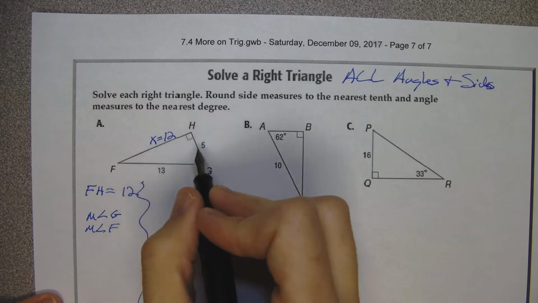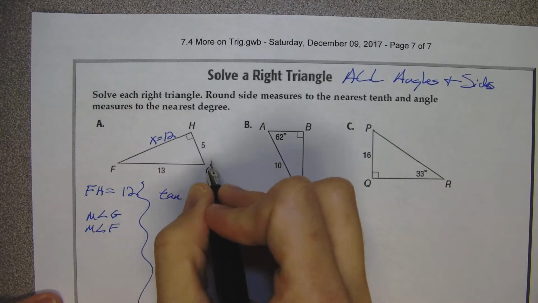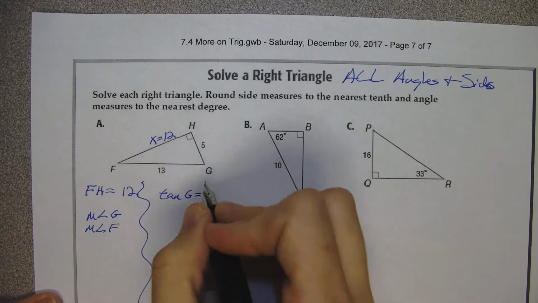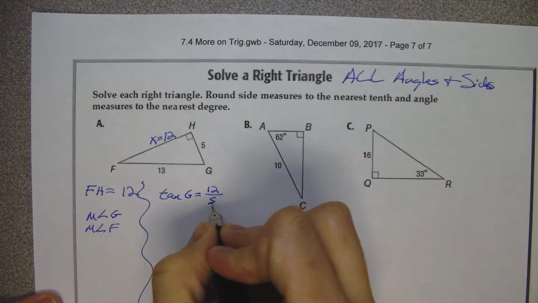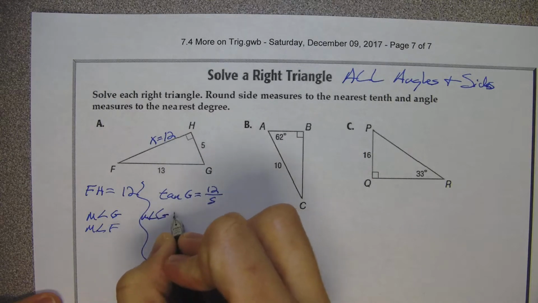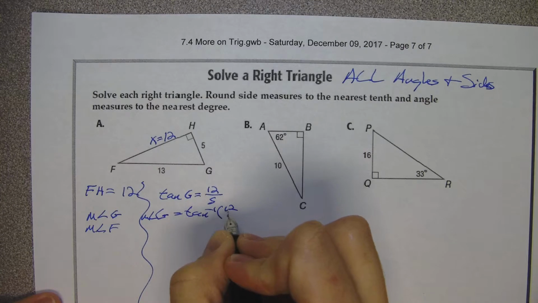So if I have opposite side and the adjacent side, that sounds a lot like tangent. So tangent of angle G is equal to the opposite side, so 12, over the adjacent side, 5. To figure this out, we know that the measure of angle G is equal to the inverse tangent of 12 over 5.